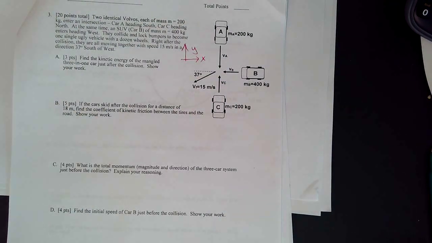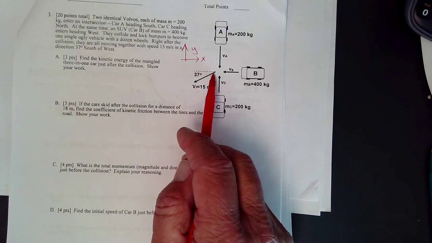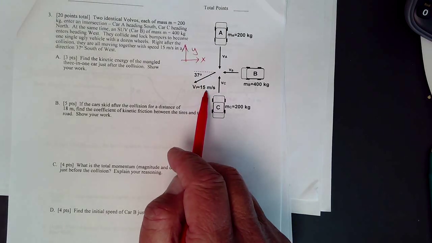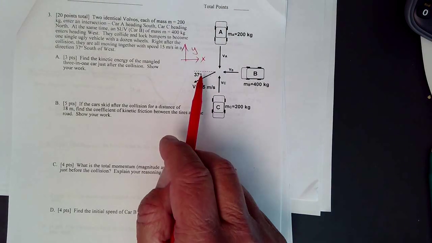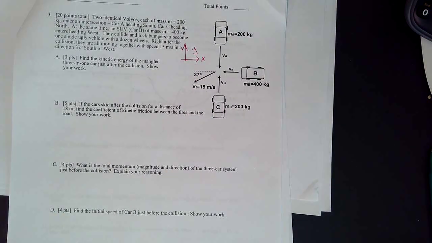They come together, collide, and lock bumpers to become one single ugly vehicle with a dozen wheels. And we find that right after the collision, they're moving with this final velocity of 15 meters per second, about 30 miles an hour, in a direction that's 37 degrees south of west.